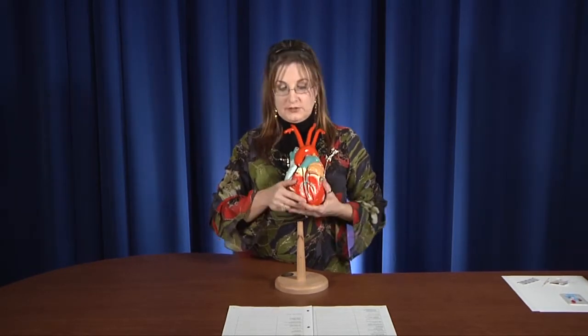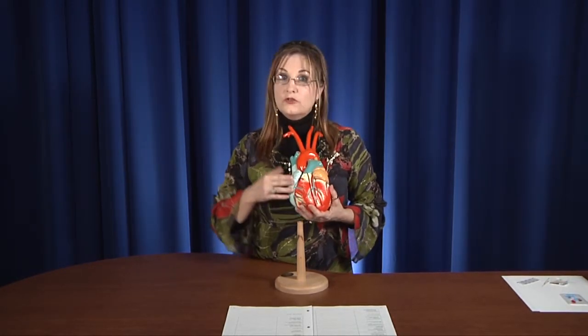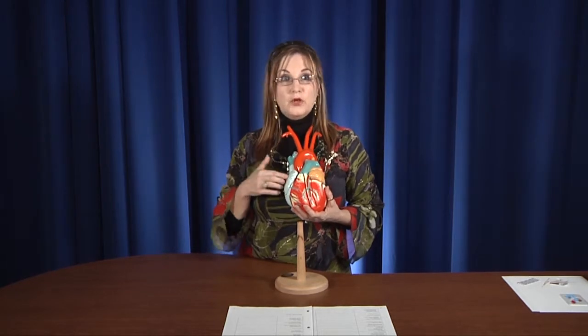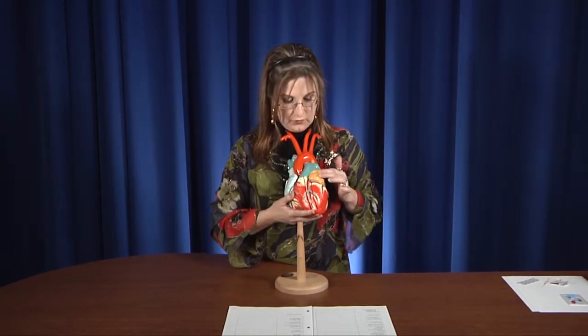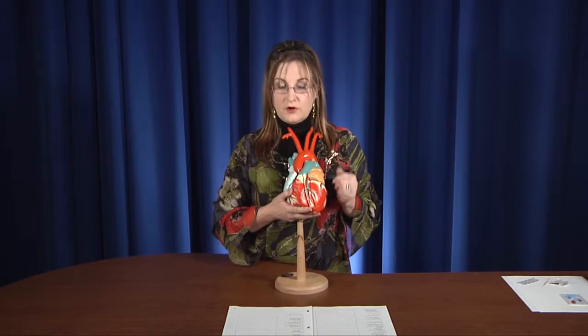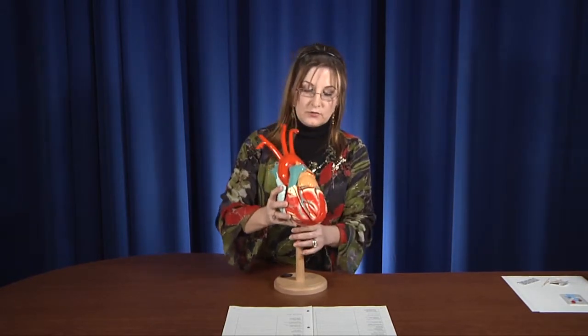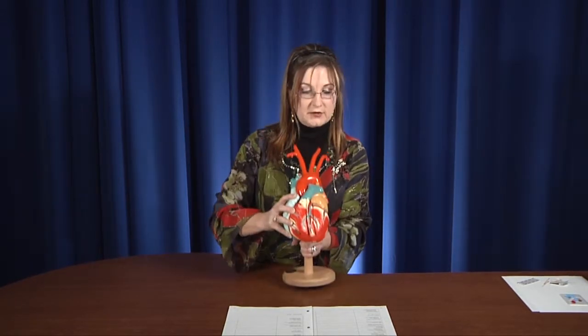If this were my heart, first of all, I'd be very big-hearted, right? But this would be the right side and this would be the left. On this particular heart model, the right side is illustrated by the blue chamber at the top and the sort of ugly orange yellowy chamber on the left. All right, so let's get some of the basic terminology out of the way.